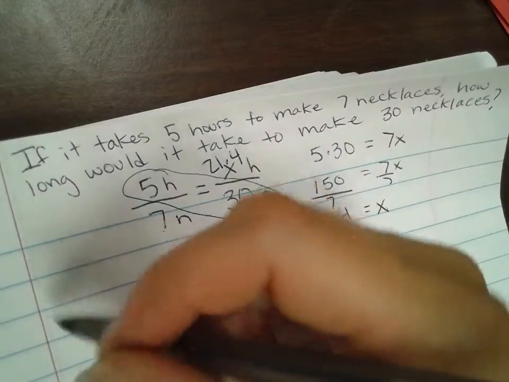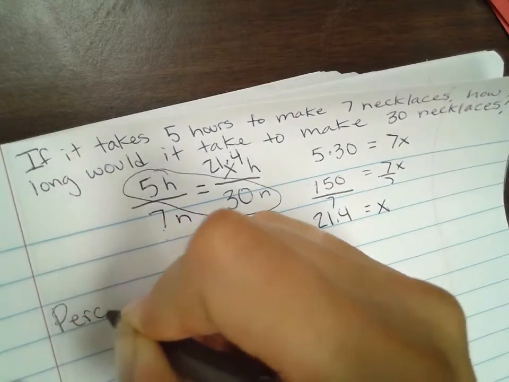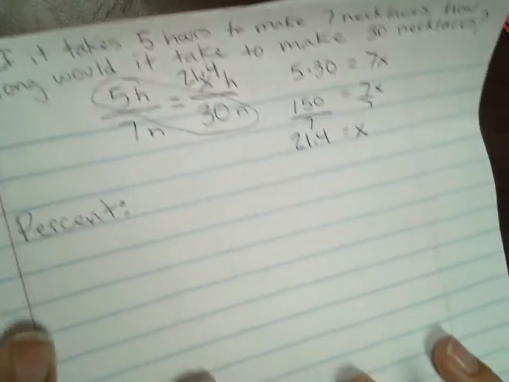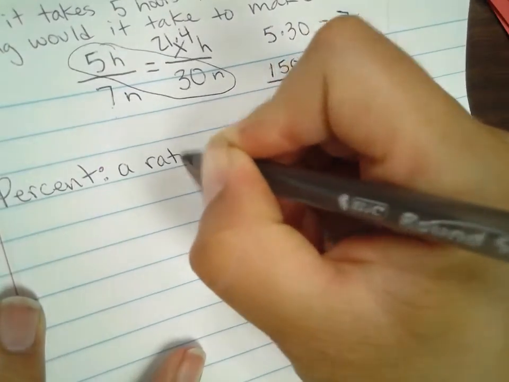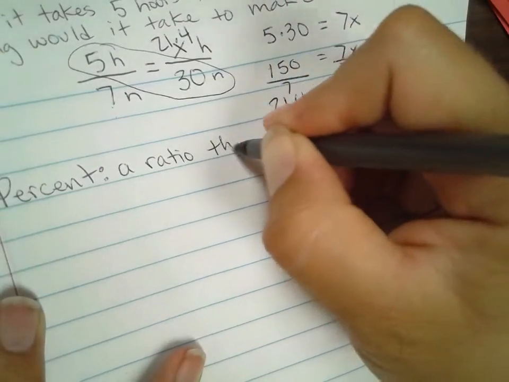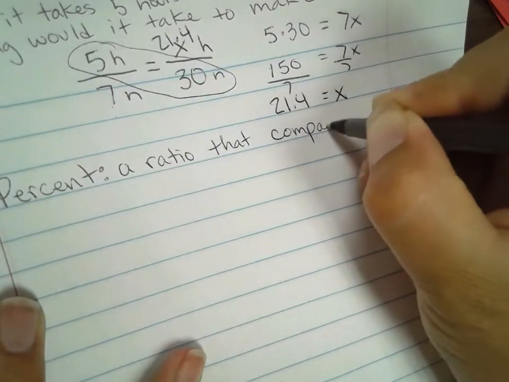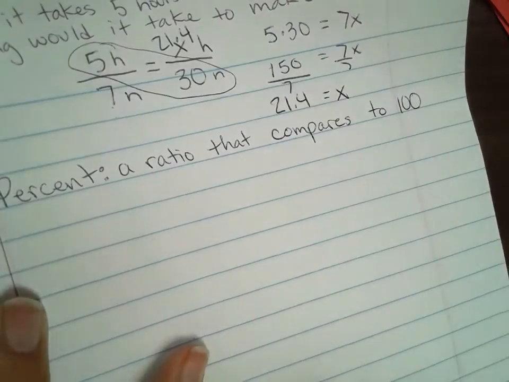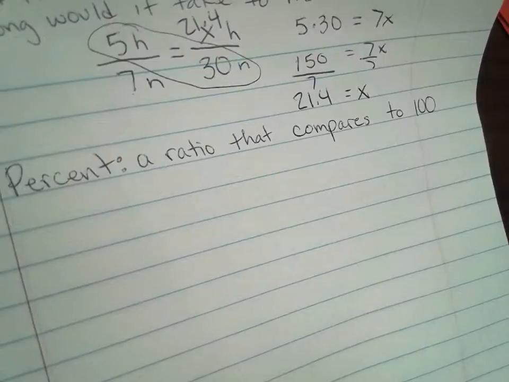Now that's going to help us when we deal with percents. Okay, percent. Percent is a ratio that compares to 100. So we can take anything and we're just going to say it's like we have 100 pieces.